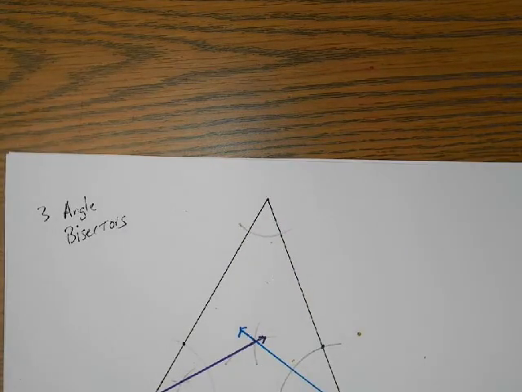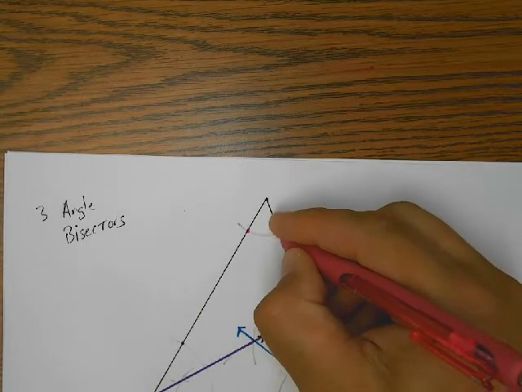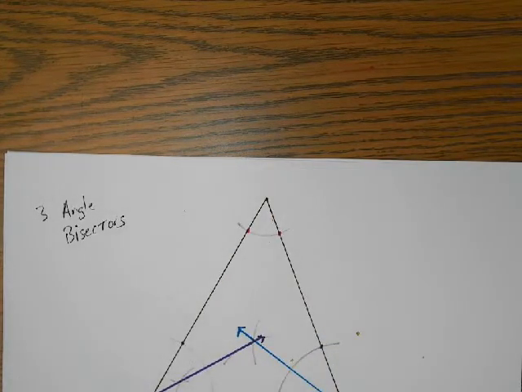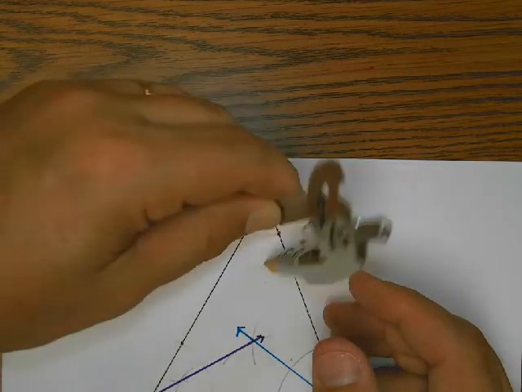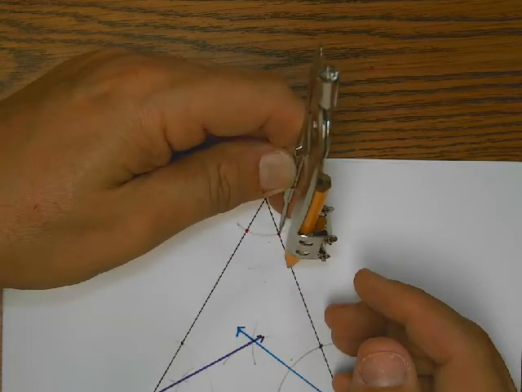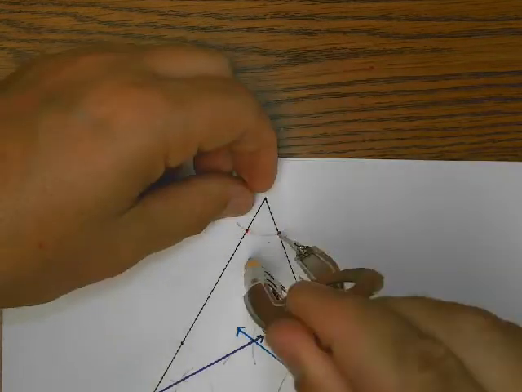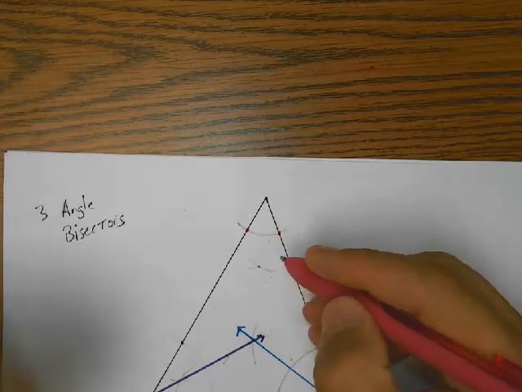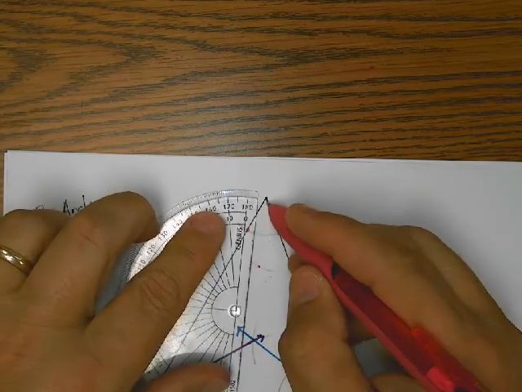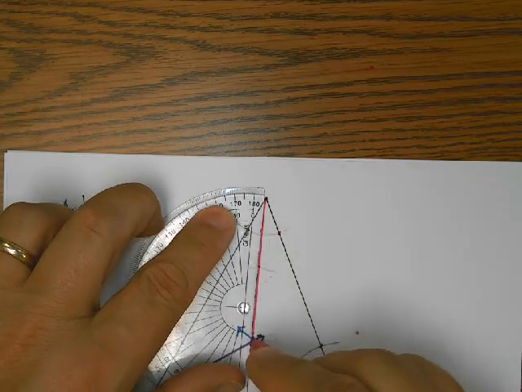Use the third color. Highlight. Highlight point of intersection, connect to the vertex, and we are done.